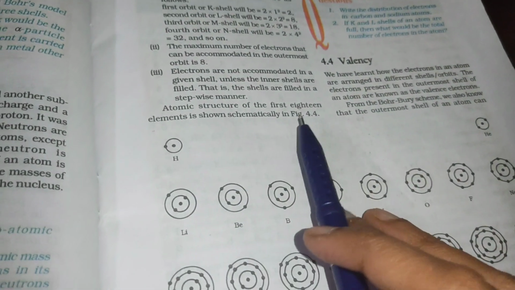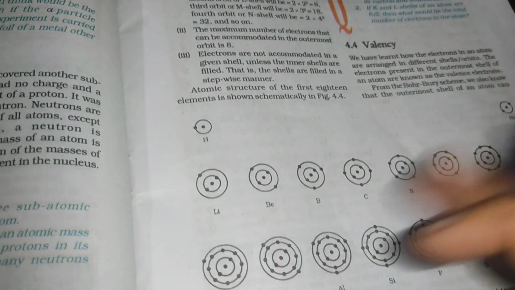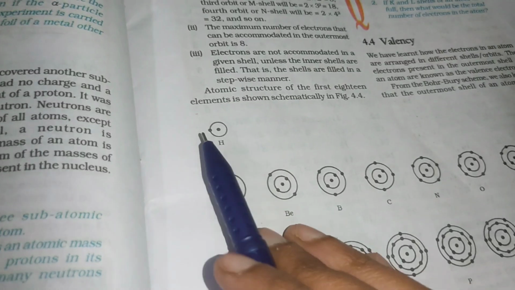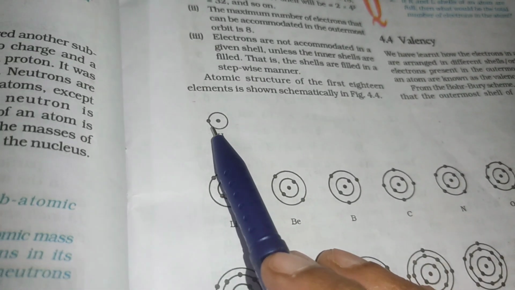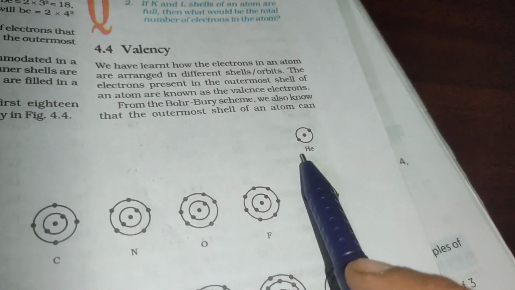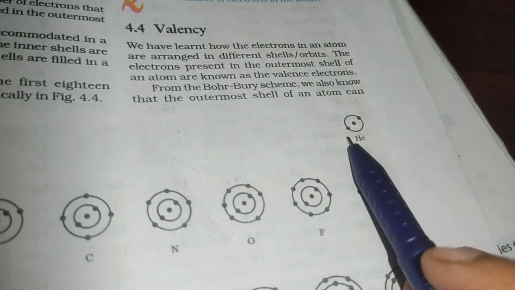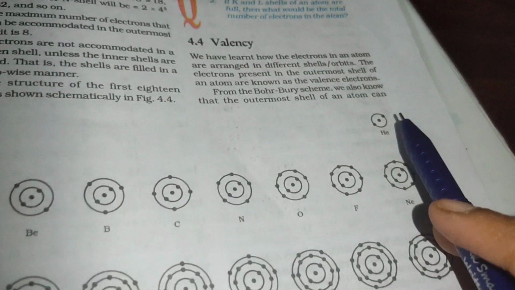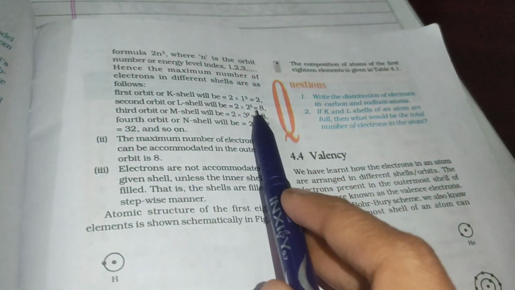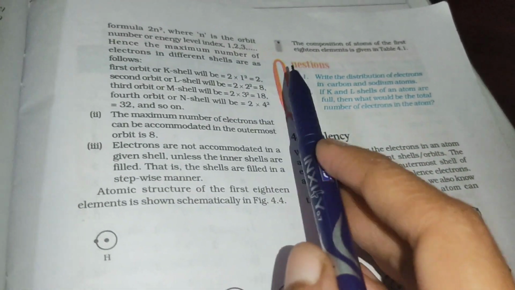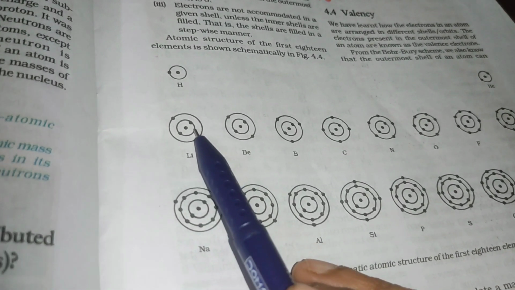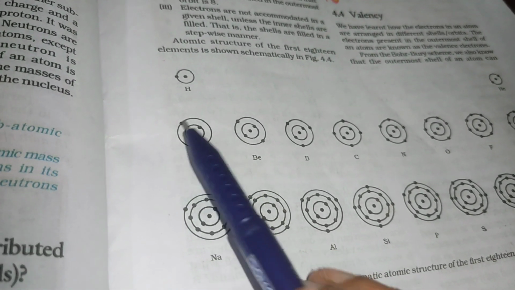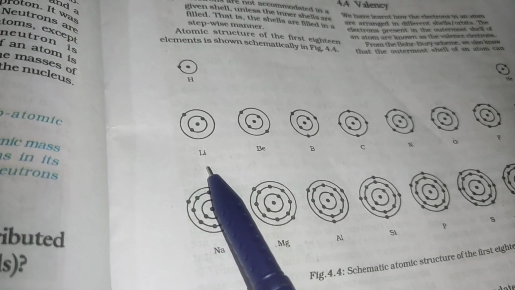The atomic structure of the first 18 elements is given here. See, hydrogen is the first element, with atomic number 1, so only 1 electron, present in the K shell. Then helium, atomic number 2, so 2 electrons are there in the K shell. As the K shell has a maximum capacity of only 2, next is lithium. It has 3, so 2 are accommodated in the K shell and the remaining 1 in the L shell, because atomic number 3.